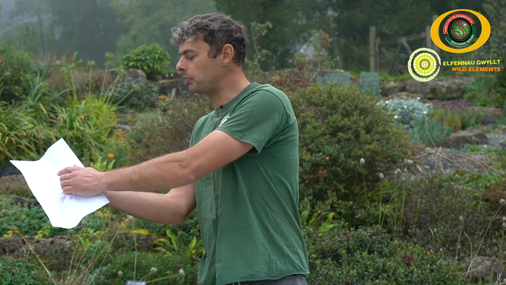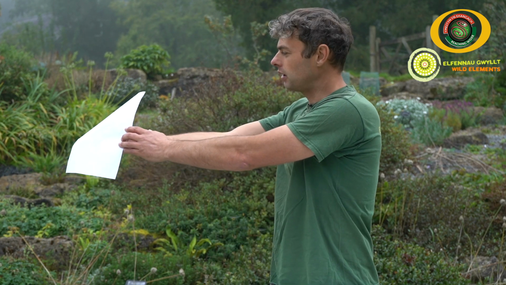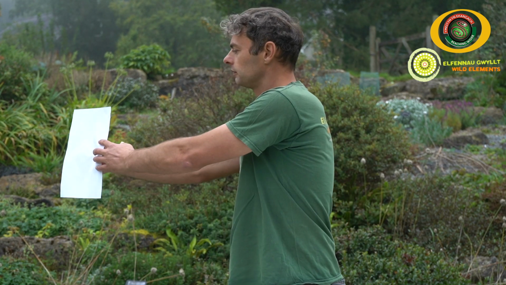Here's the piece of paper. So if we hold the piece of paper in your hand at arm's length and then slowly move it forwards, you should be able to feel ever so slightly a little bit of pressure against your hand from the piece of paper. Now let's try this faster. And again. So what could you see happen to the piece of paper?